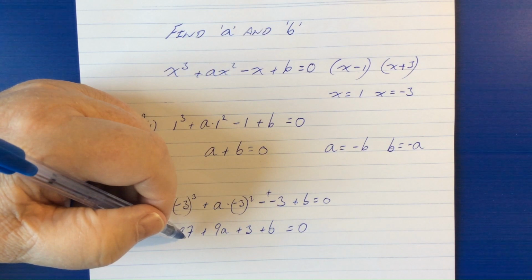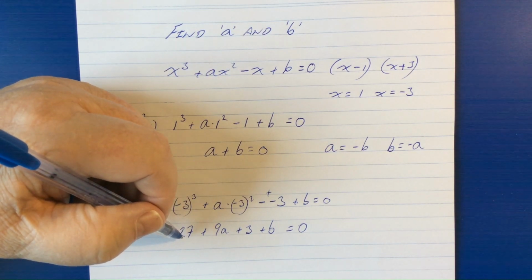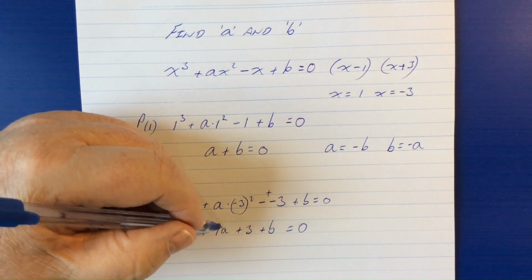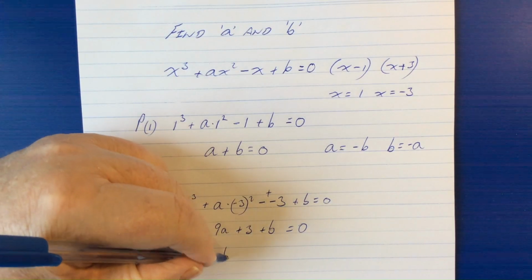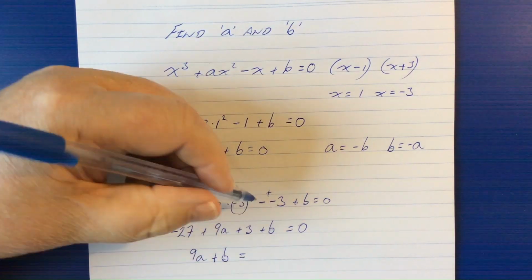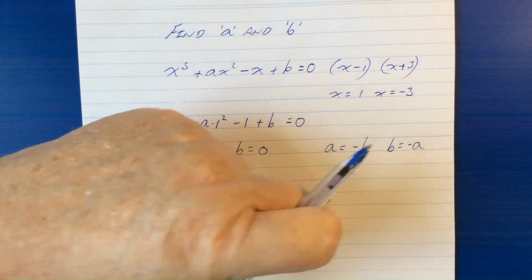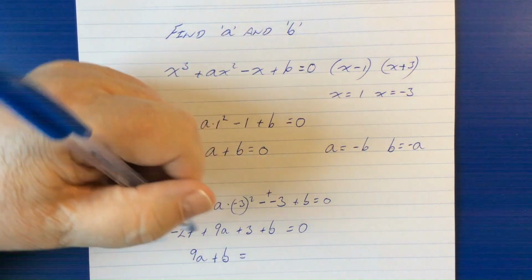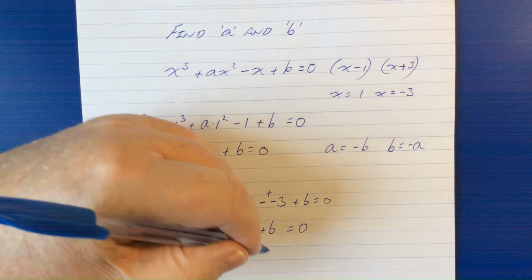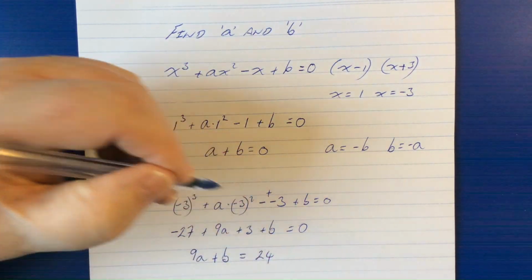Okay, so we have a little bit of tidying up to do. We get 9a plus b equals, now the 27 will move to this side of the equation and become positive, and the 3 will become negative, so that is 24.